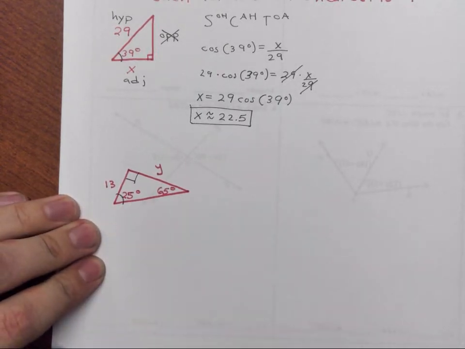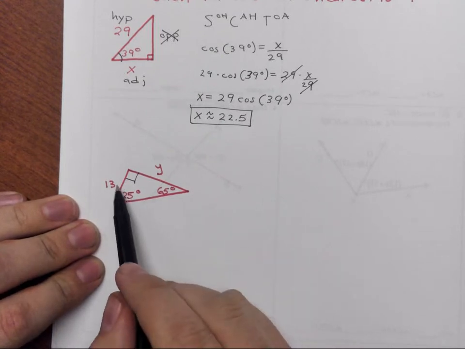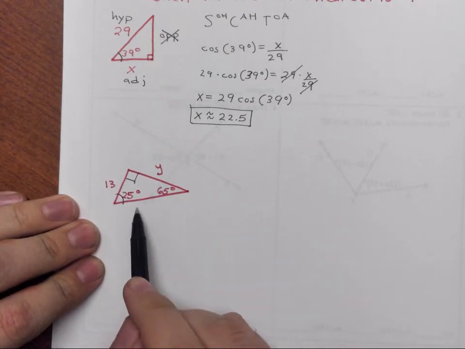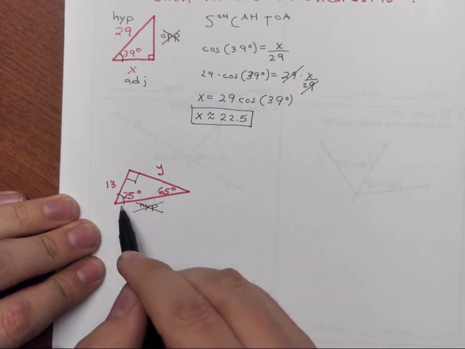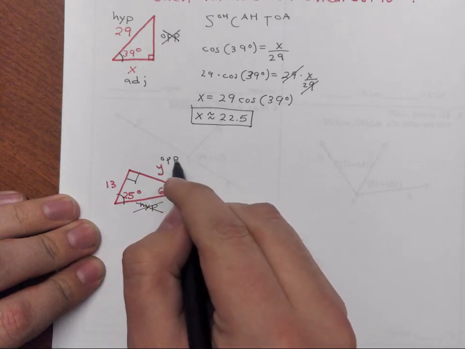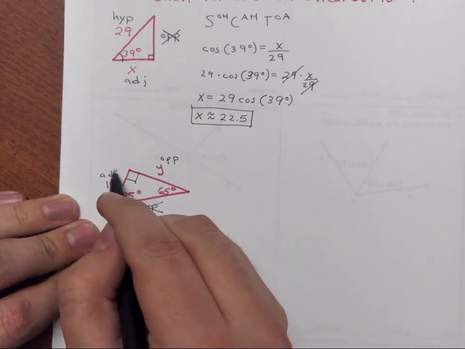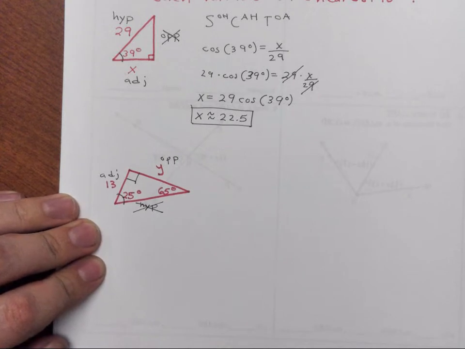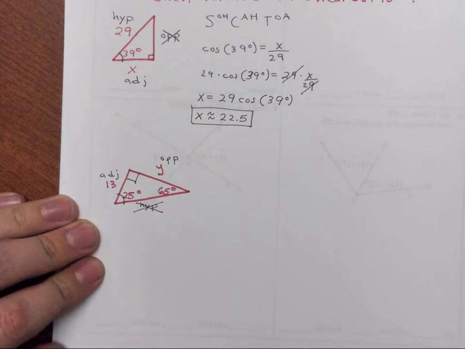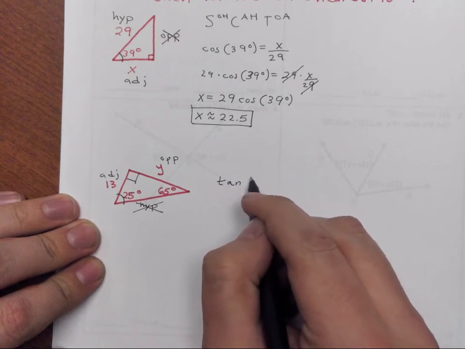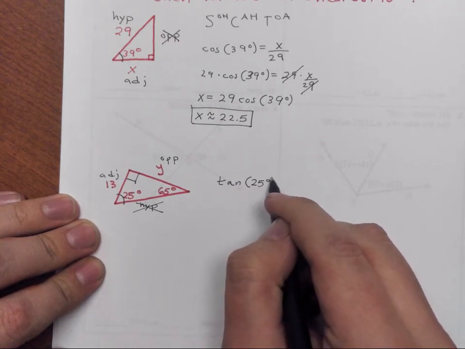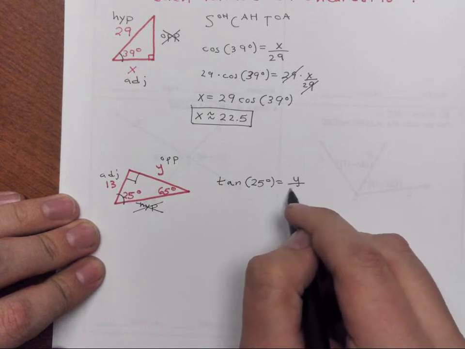If I'm looking from the 25-degree angle, then I can see that the sides of this triangle are, down here, the hypotenuse. You can write that if you wish, but we're not going to ultimately use it. Y is the opposite leg, and 13 is the adjacent leg. Now, I need to use the trig function that relates the opposite and adjacent legs, which is the tangent. So I can say the tangent of 25 degrees is equal to y over 13.